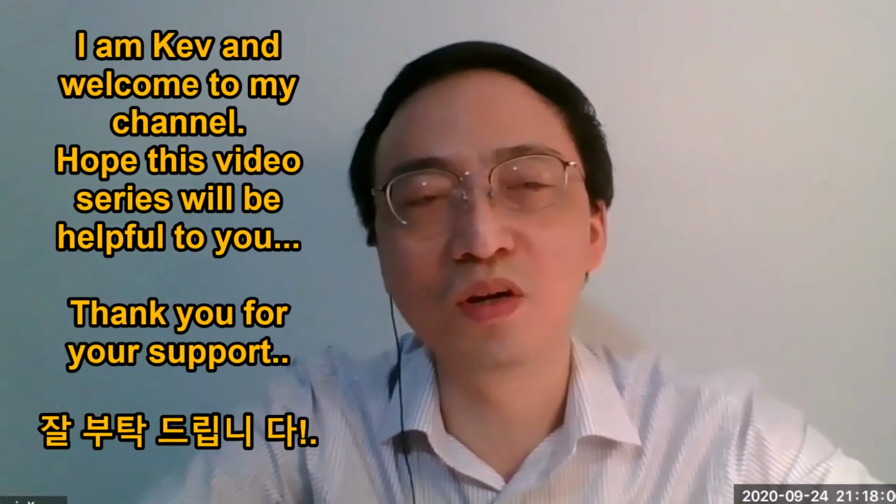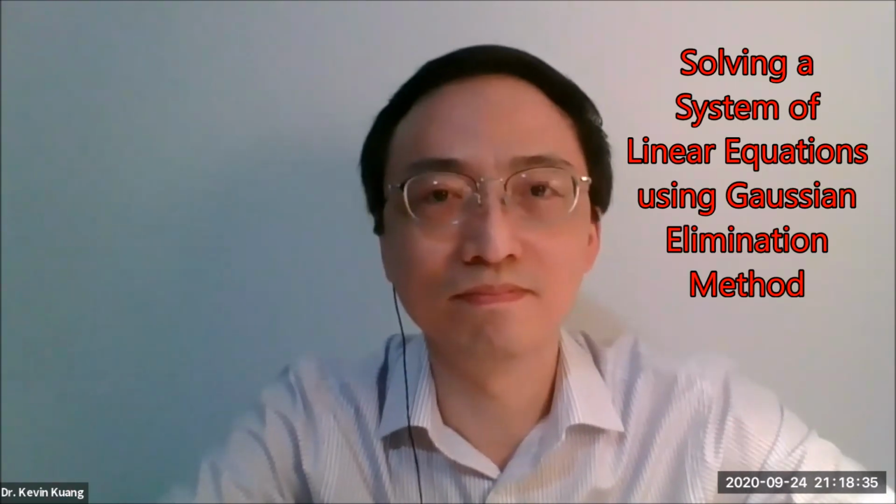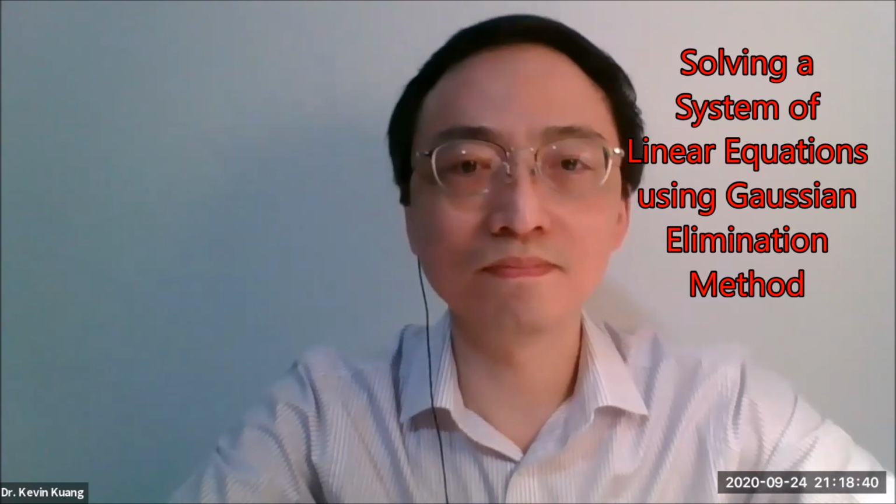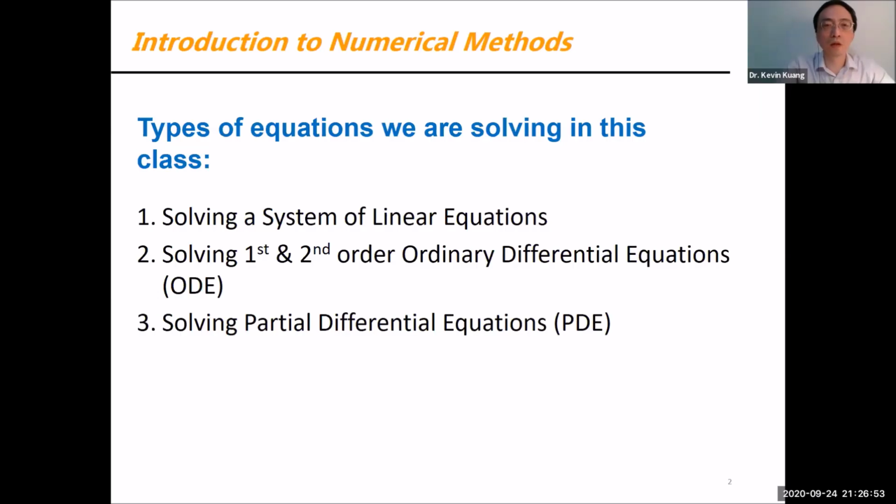In this class, I will talk about numerical methods. We will be looking at a number of numerical methods to solve equations that we frequently encounter in engineering. Okay, so in this particular class, I will look at solving systems of linear equations using Gaussian elimination method. In this class, we will look at how to solve three types of equations.